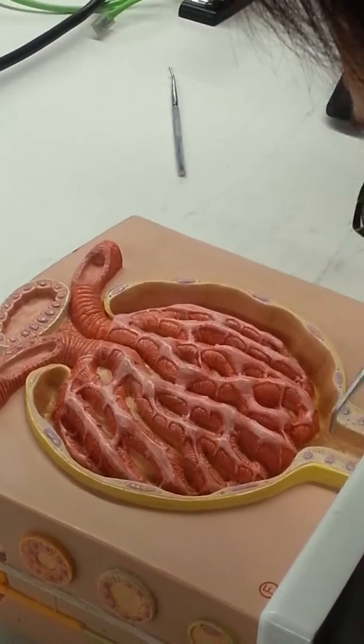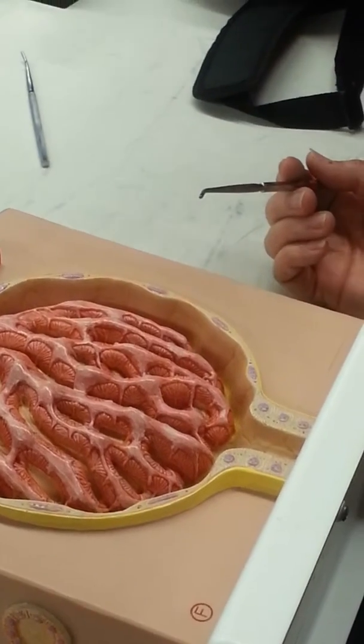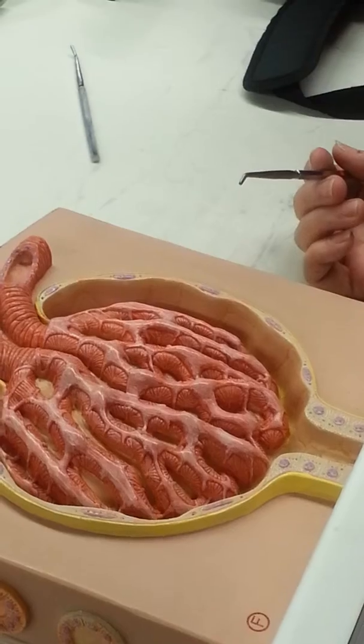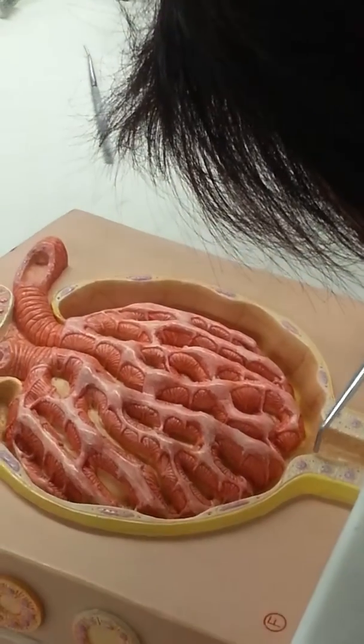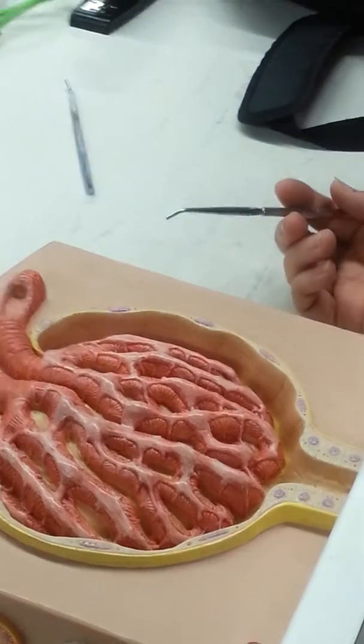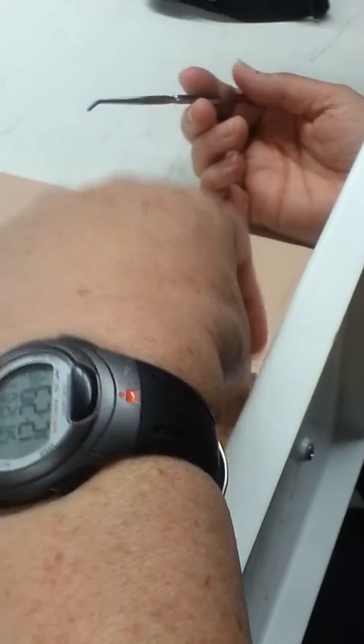And what are its characteristics? What kind of cells are these? No idea. Well, what do they look like? Yeah, simple cuboidal with lots of what on top? Microvilli, and inside lots of mitochondria. Because this is where we're going to do a lot of reabsorption.